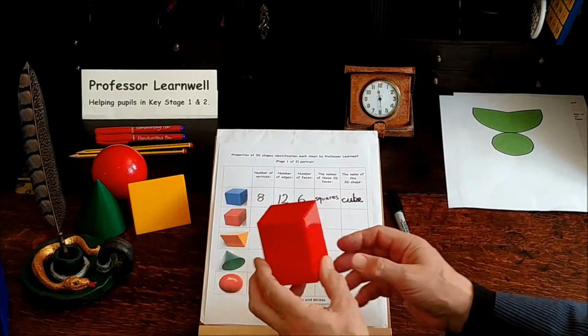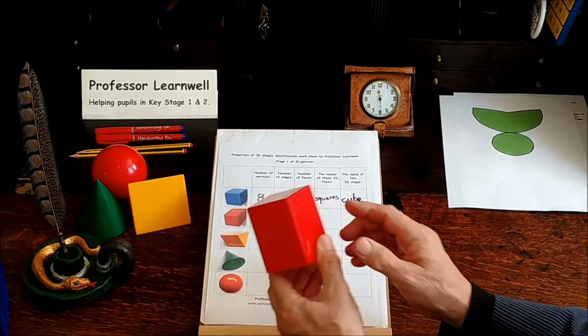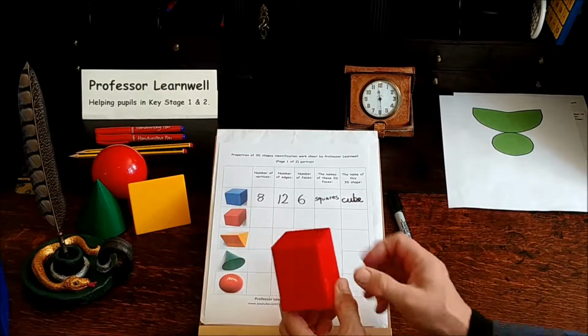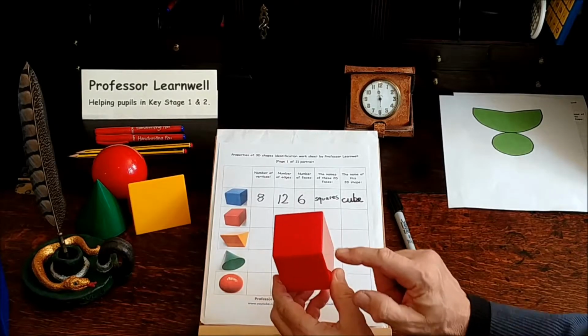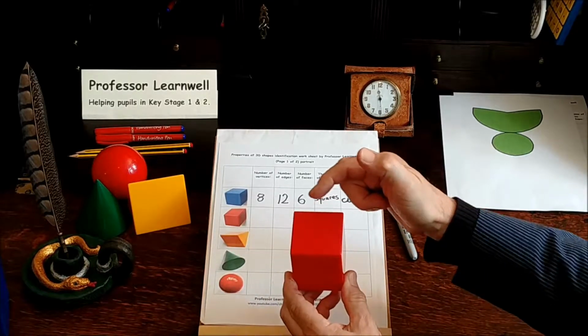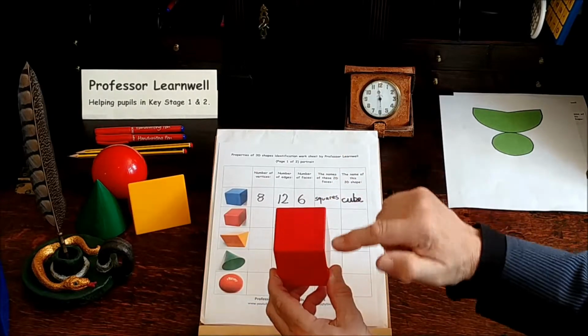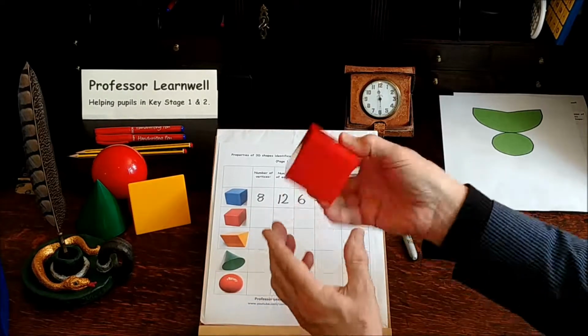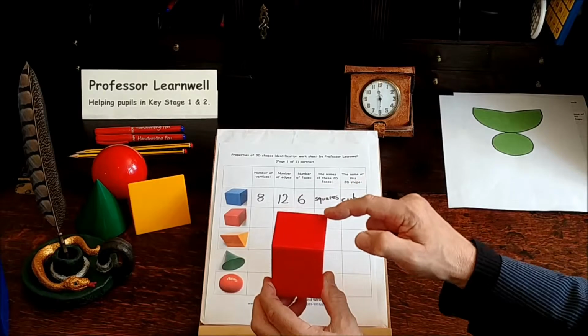The properties are very similar to the shape we just looked at. This also has 8 vertices. 1, 2, 3, 4, 5, 6, 7, 8.